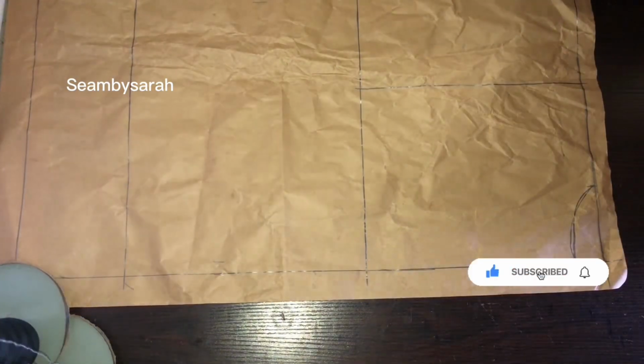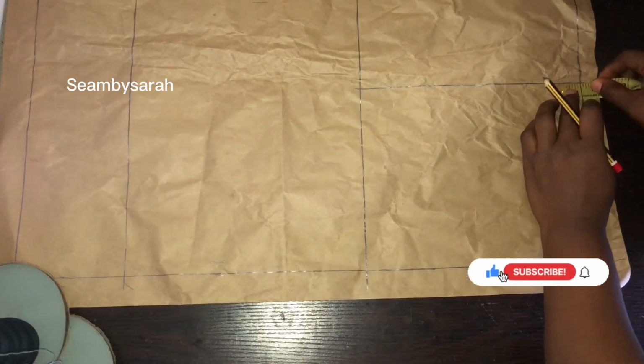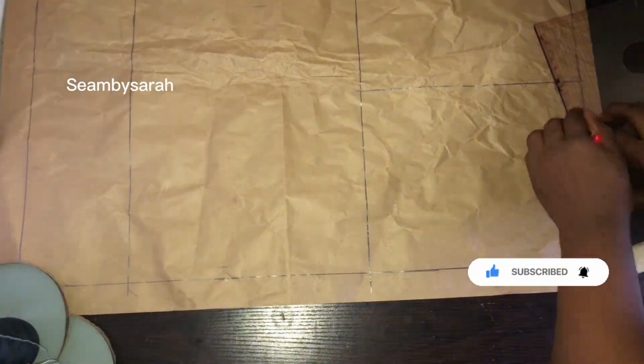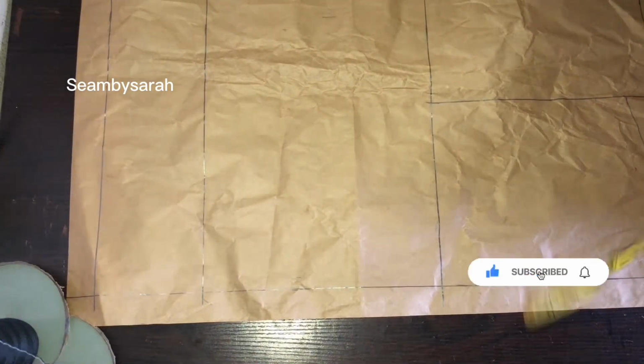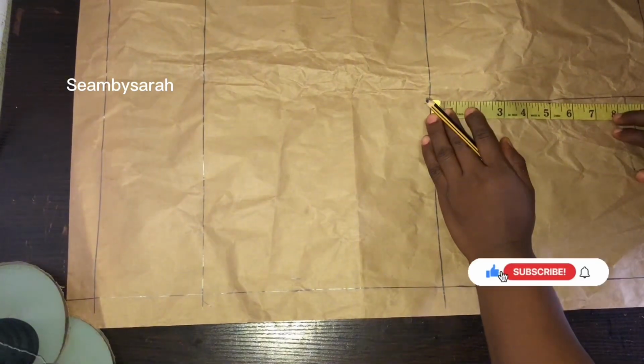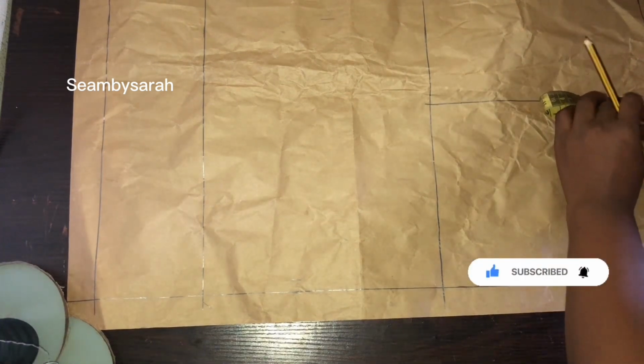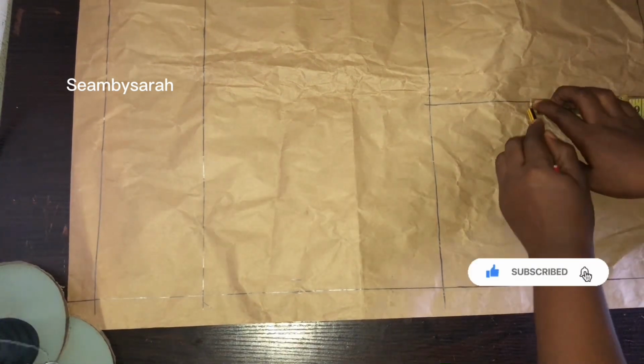Now I'll come down by 1 inch on my shoulder slope. Now connect it to the width of my neckline. The next thing we have to do is to divide this straight line we have here to get the armhole. We have 8.5. 8.5 divided by 2 will give me 4.25.